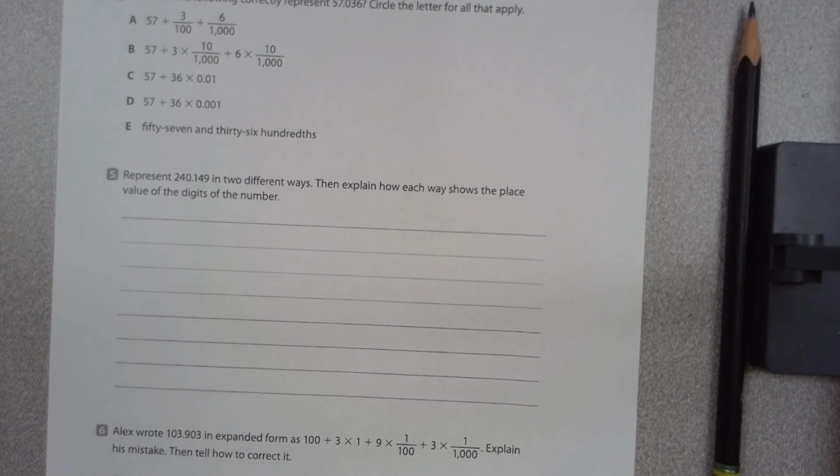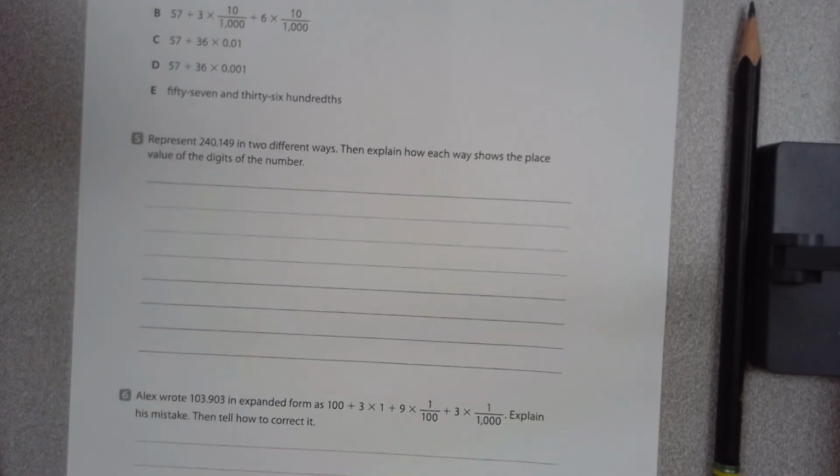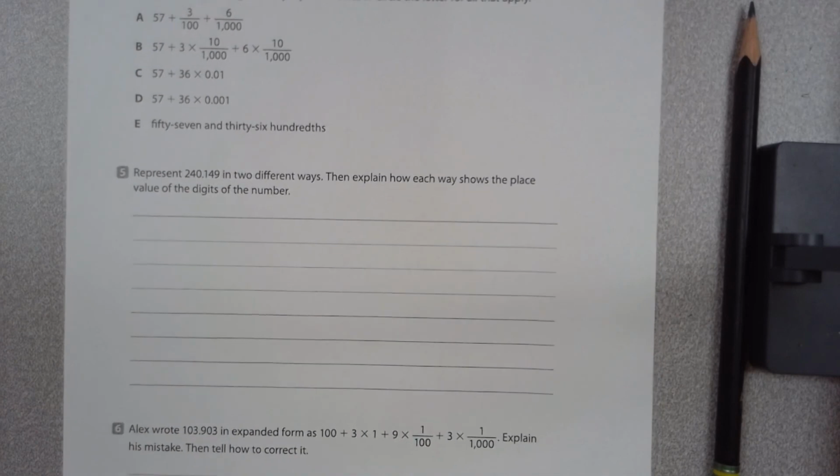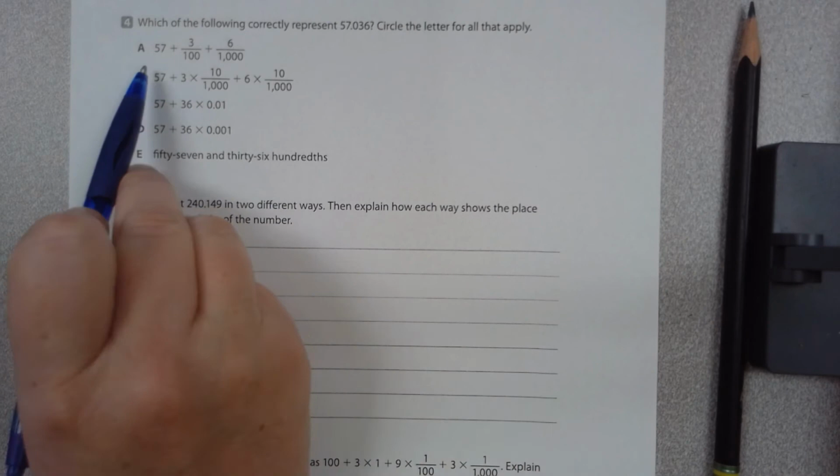Okay, number 4. Which of the following correctly represents 57 and 36 thousandths? I can't read today. Circle the letter that applies. Now, it should say letters because there are 2 possible answers here. I'm sorry. There are 2 possible answers for this problem. So 2 choices.